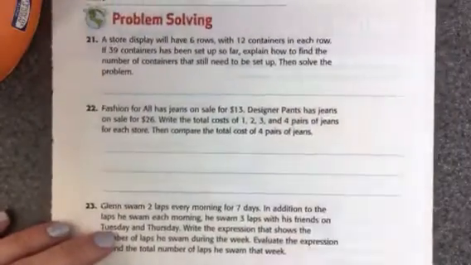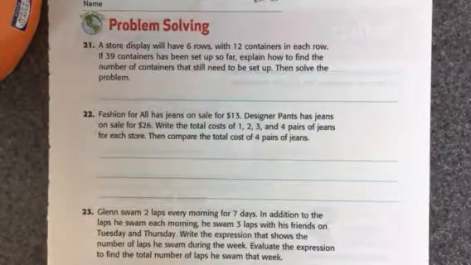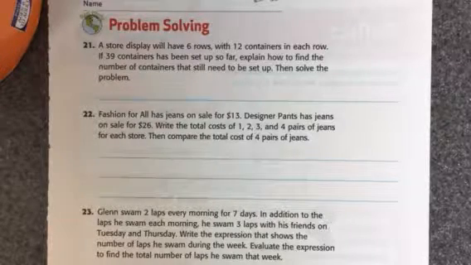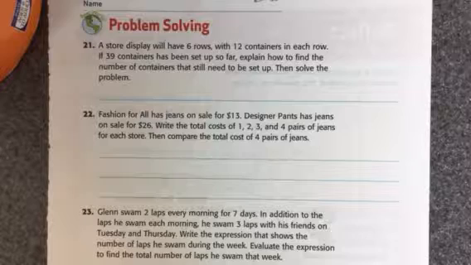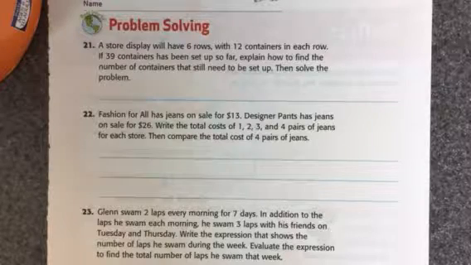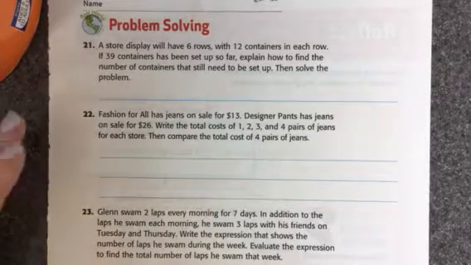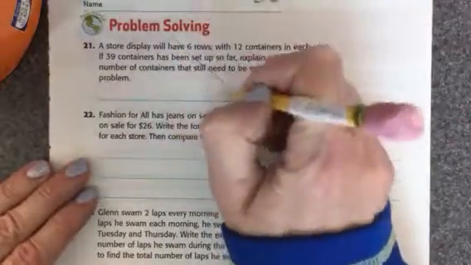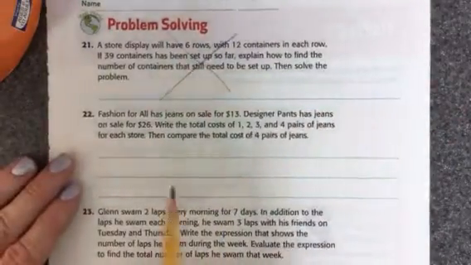Okay, let's look at the back here. A store display will have 6 rows with 12 containers on each row. If 39 containers has been set up so far, explain how to find the number of containers that still need to be set up, then solve the problem. Okay, this one we didn't really work on, so I'm going to have you cross that one out, and we're going to move on to this one.